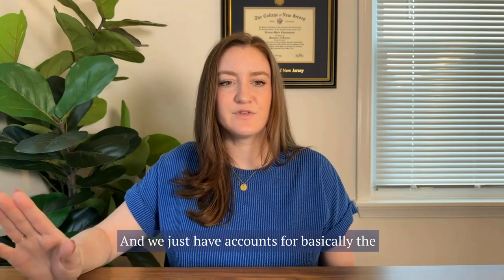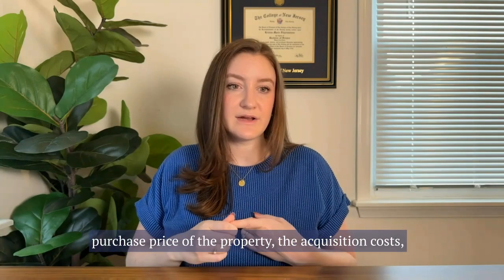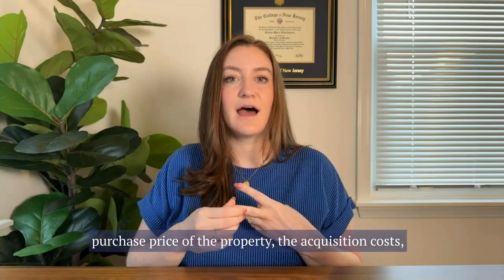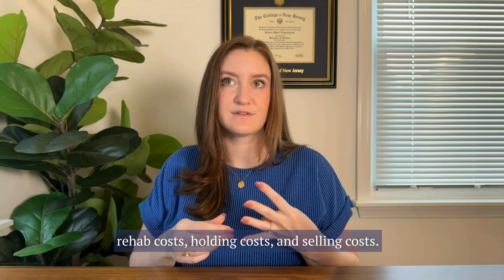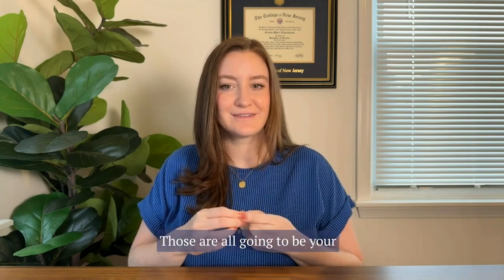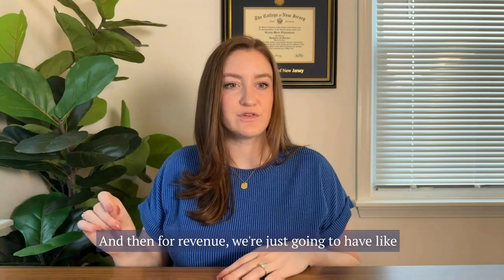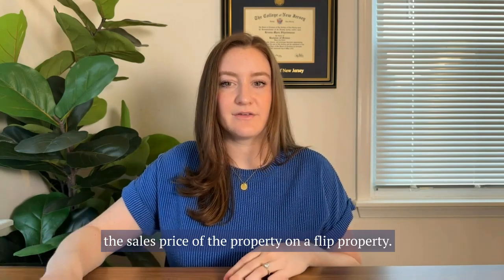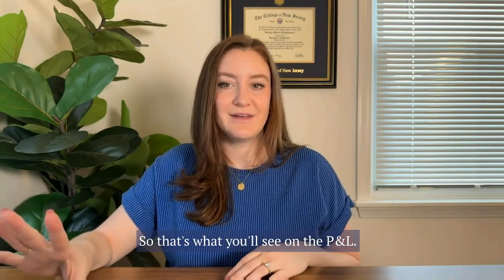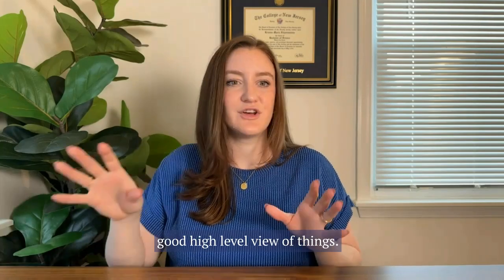And we just have accounts for basically the purchase price of the property, the acquisition costs, rehab costs, holding costs, and selling costs. Those are all going to be your cost of goods sold, your expenses, and then for revenue, we're just going to have the sales price of the property on a flip property. So that's what you'll see on the P&L. And that's a good high level view of things.